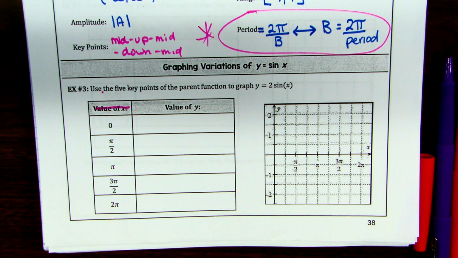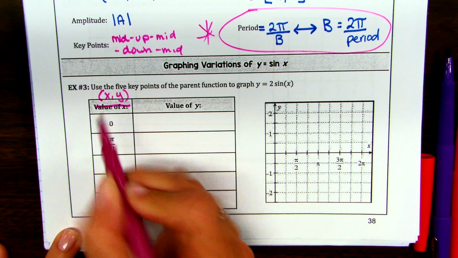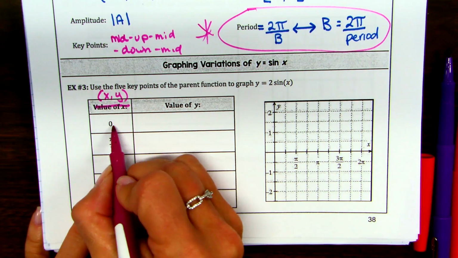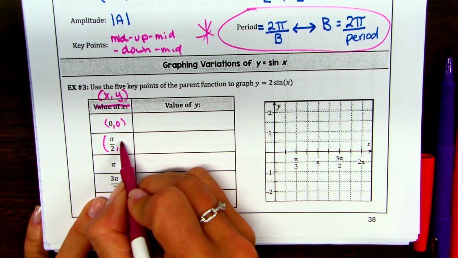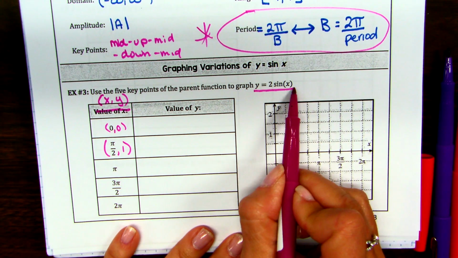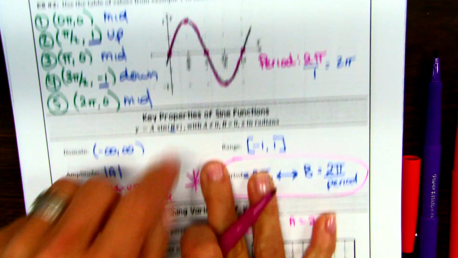So remember, sine starts in the middle. That's a good way to start. Sine starts right in the middle. So we have 5 key points that we just came up with for our parent function. And the first 2 are 0, 0. Let's just do 2 of them. I'm not going to make us do them all. Those are the first 2, right? And it continues. Now, here is our new graph, where amplitude is now 2 instead of 1.